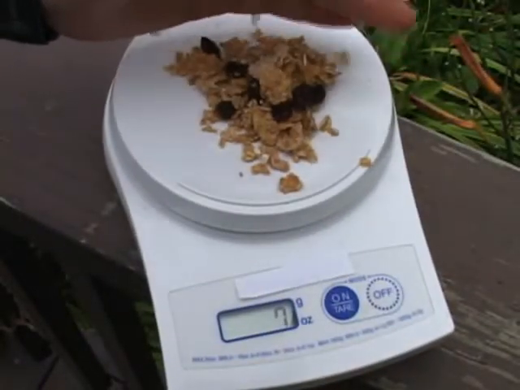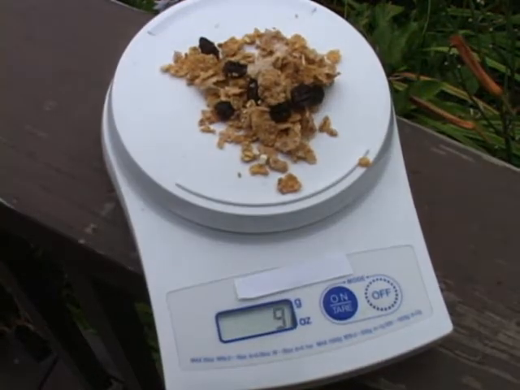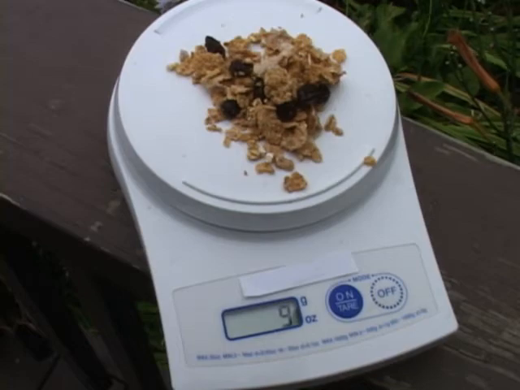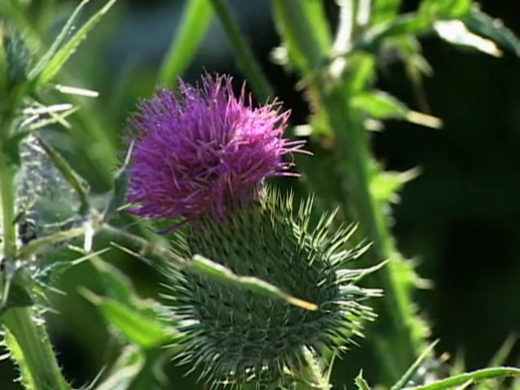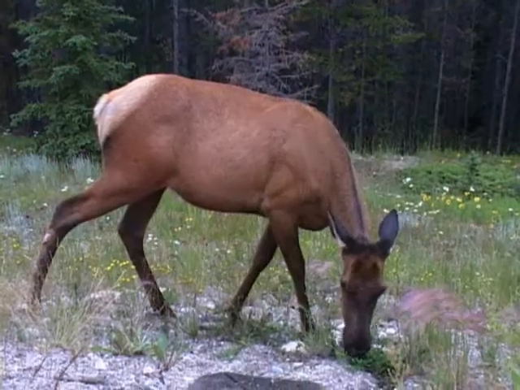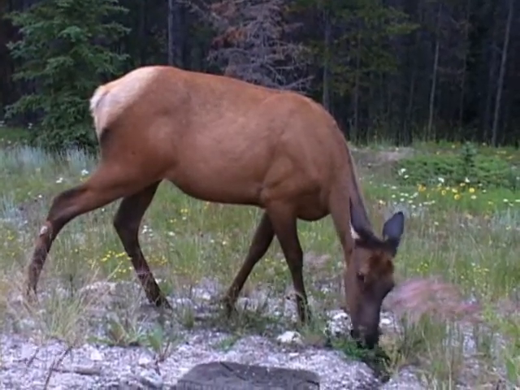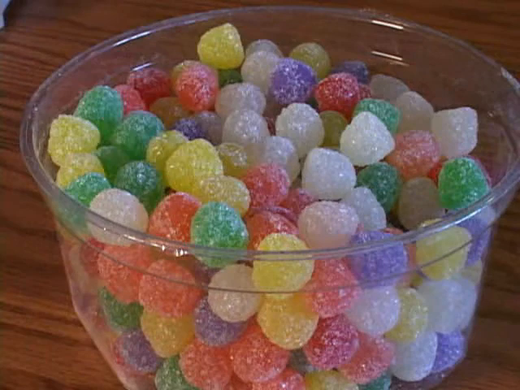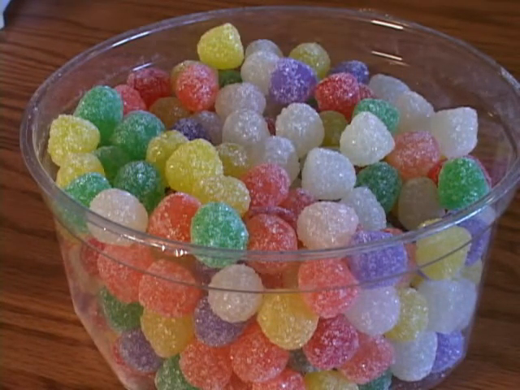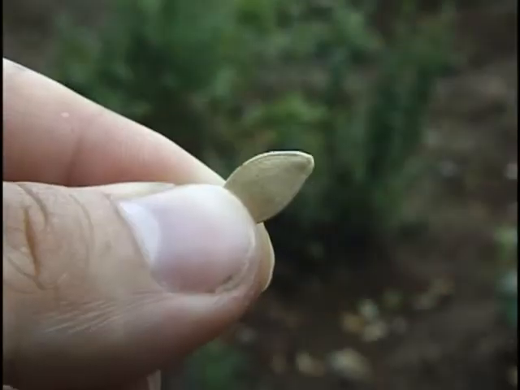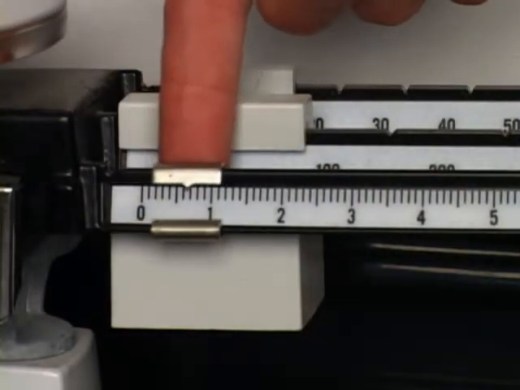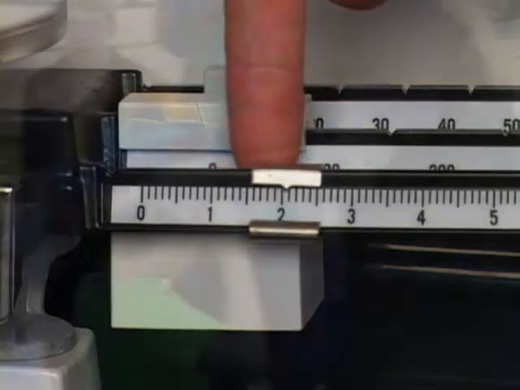During the past few minutes, we've explored many of the interesting features of metric mass and volume. We began by learning that mass is the amount of matter in an object, and that volume is the amount of space something takes up. We then explored how mass in the metric system is measured in kilograms, grams, and milligrams. And we took a brief look at how mass can be calculated using a balance.